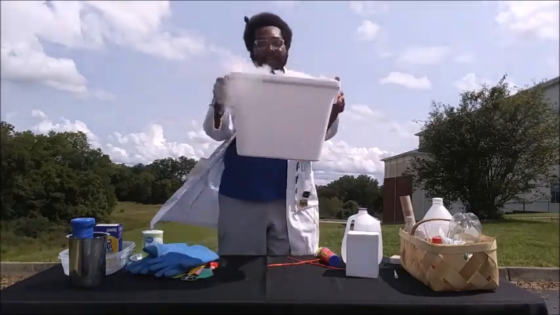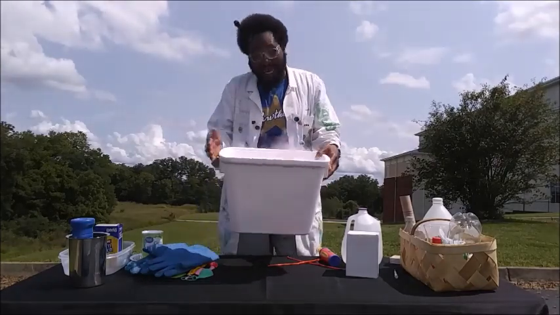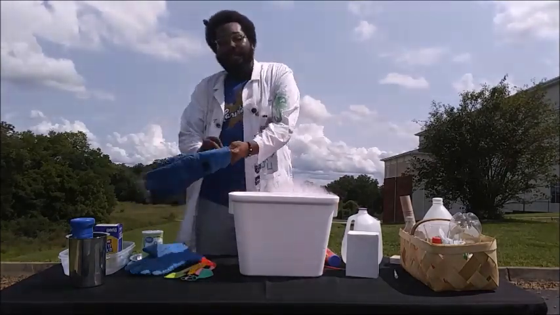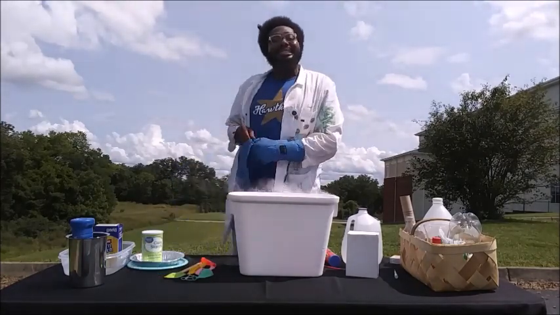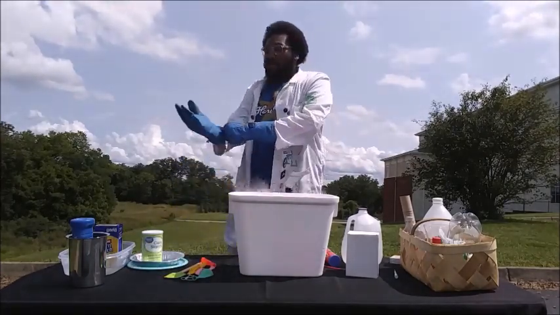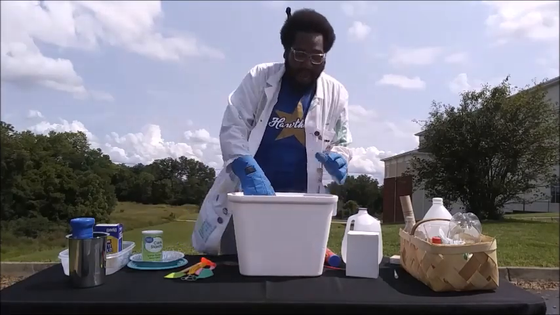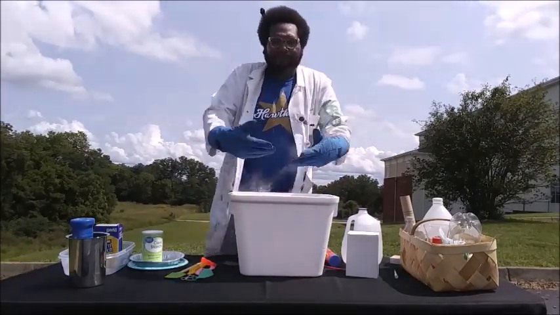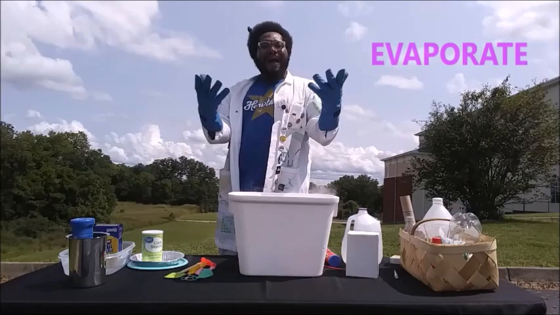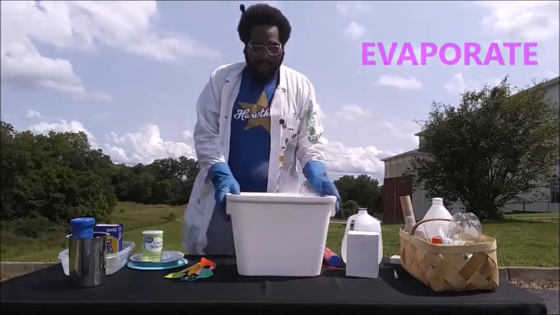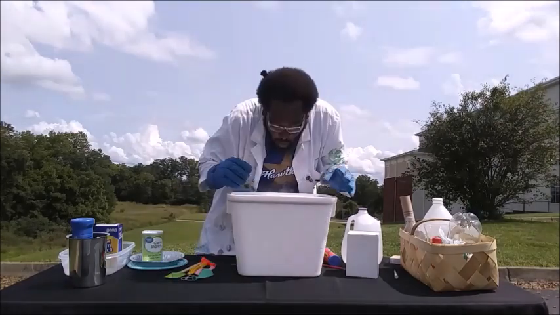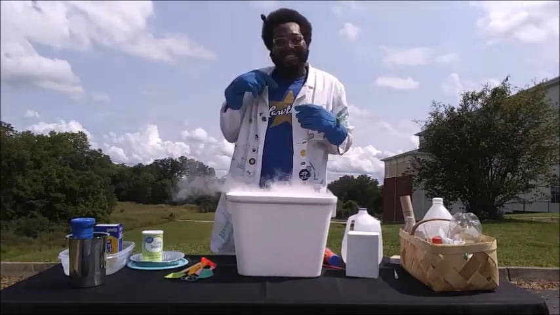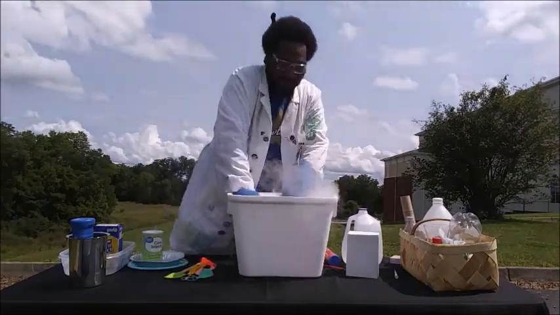So inside of here is liquid nitrogen, a liquid. So liquid nitrogen doesn't like to stay liquid at all. It would rather be in its gaseous state of matter. So it would rather be a gas. So what's happening is this liquid is evaporating. Everybody say evaporate, evaporate. So it's evaporating, turning from a liquid to a gas and expanding back out into the atmosphere.